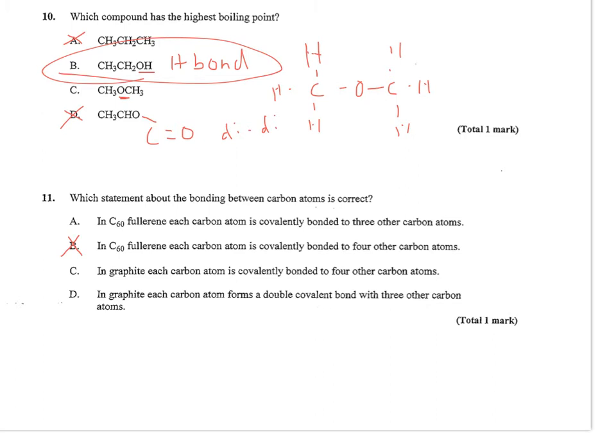In graphite, each carbon is covalently bonded to 4 other carbon atoms. No, again, that's what makes diamonds unique, is the 4 bonds. And in graphite, each carbon atom forms a double covalent bond with 3 other carbon atoms. No, that's not true. It can only form single bonds. That would be 6 bonds in an expanded octet, and carbon's not capable of that, being a period 2 element. So I'm going with A. Fullerene bonds to 3 other carbon atoms.